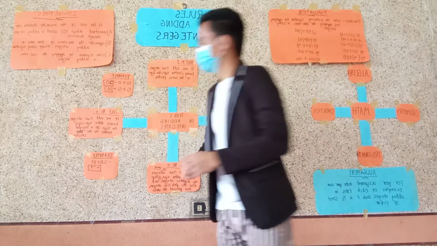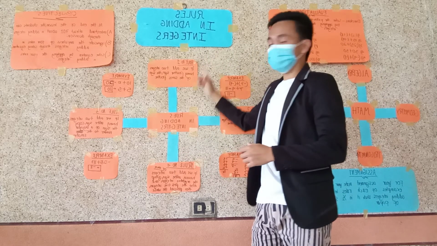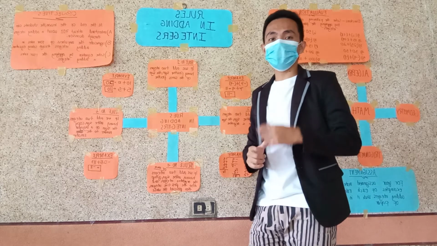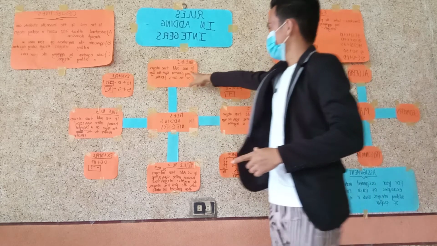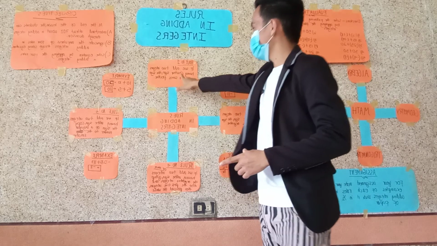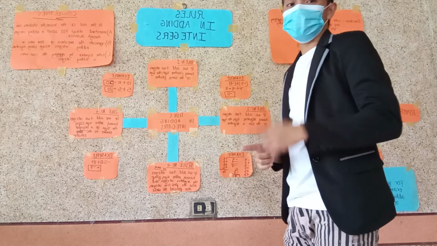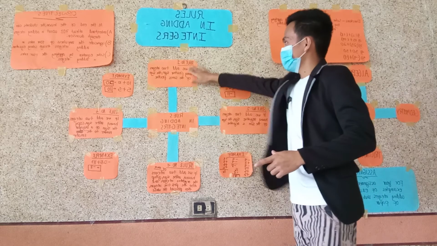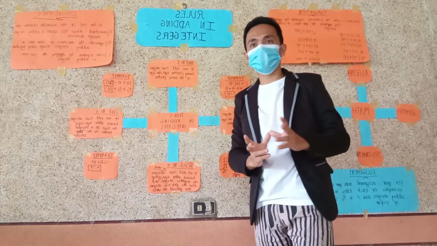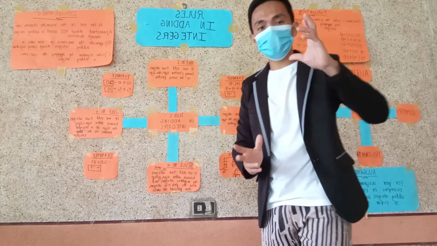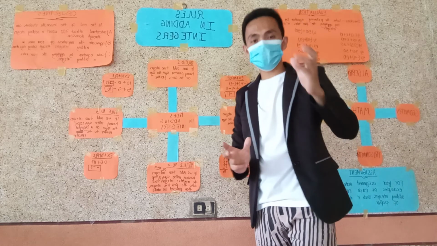In rules in adding integers, there are 4 rules. The first one is, if we add 2 integers having positive sign, the sign of the sum is positive. So, according to the rule, if we add 2 integers having the same sign, which is positive, the sign of our sum is positive.